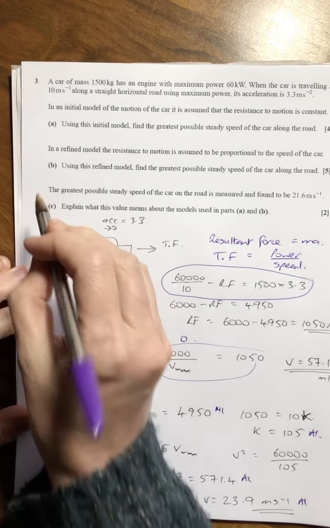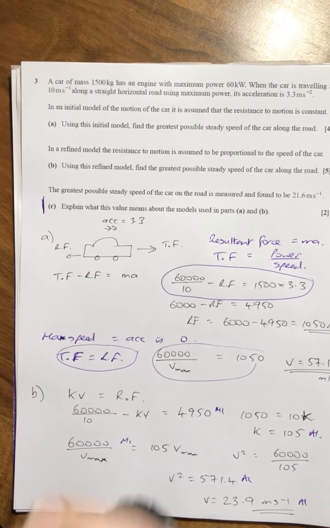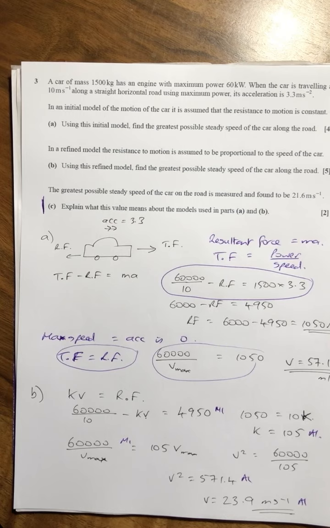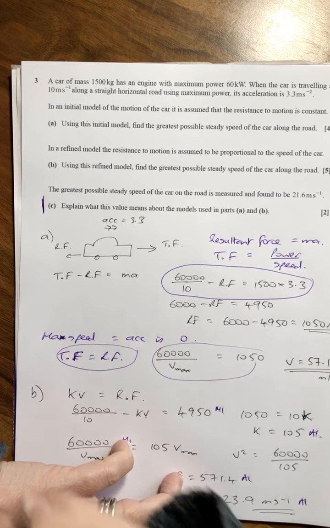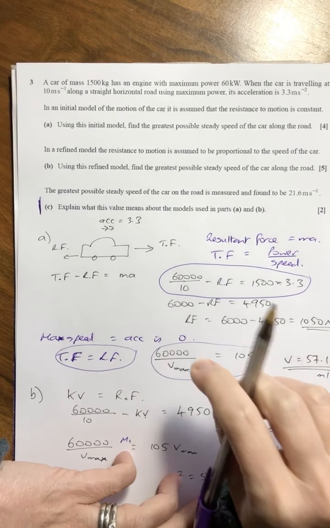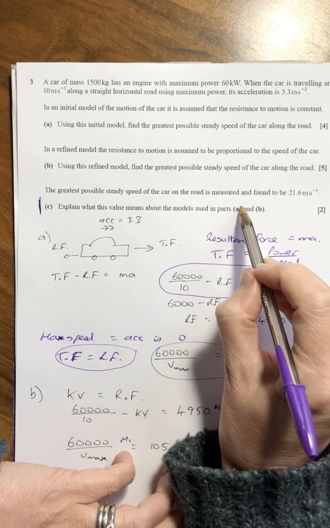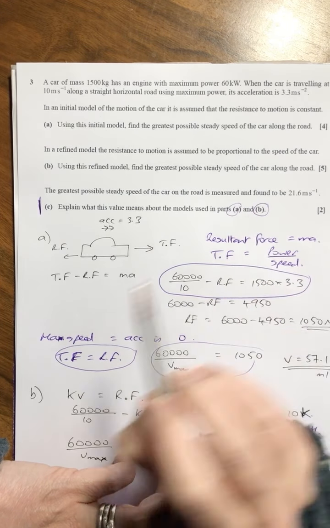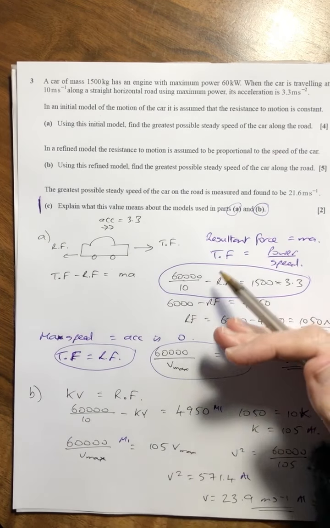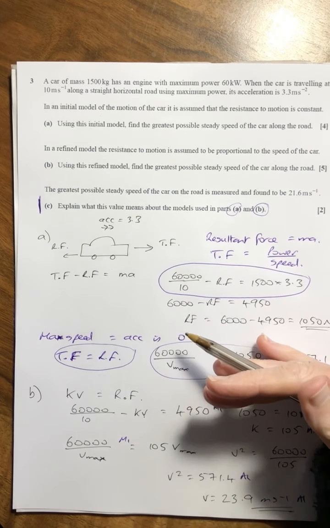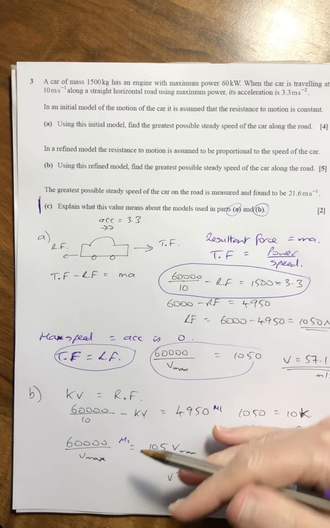Now, this here, I don't think anybody got 2 marks. I'm not even sure how many people got 1 mark, very few people. There are 2 marks. It's asking you about 2 specific models. It's asking you about A and B. So surely it makes sense to write down 2 separate comments, one about A and one about B.